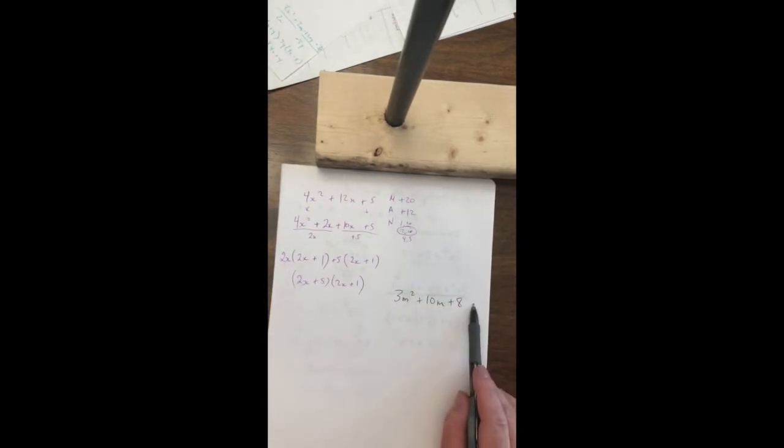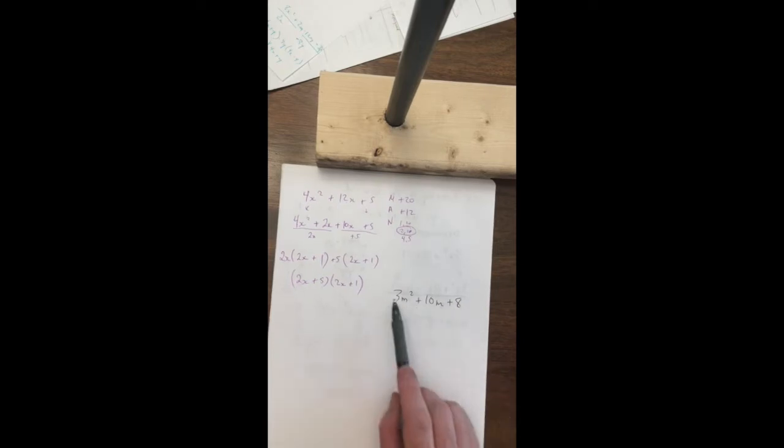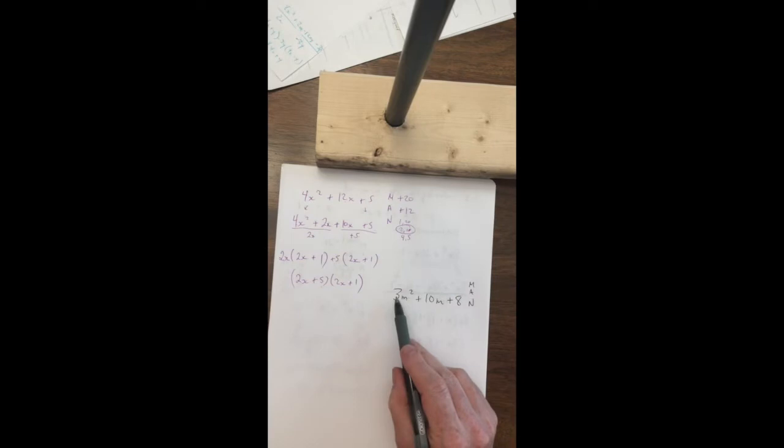Greatest common factor, we don't have one. Trinomial. So is a equal to 1? No, a is greater than 1, so we're going to decompose. My two numbers have to multiply to 3 times 8 is 24, and they have to add together to 10. So here we have 1 and 24, 2 and 12, 3 and 8, 4 and 6.